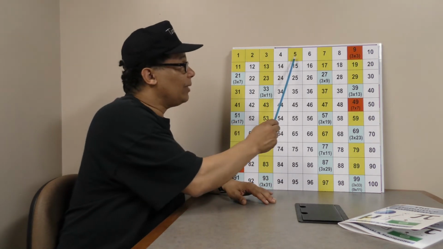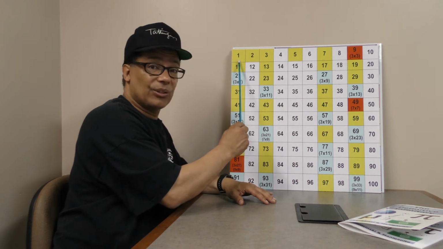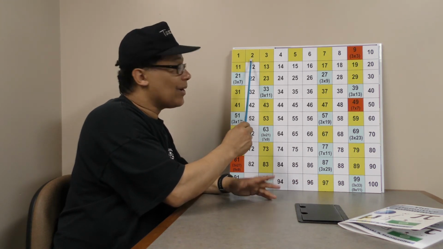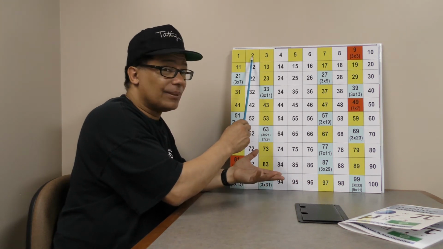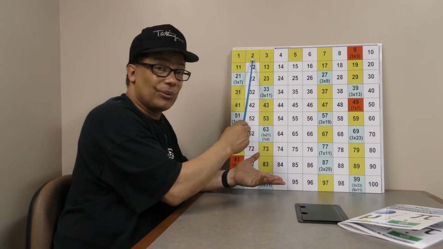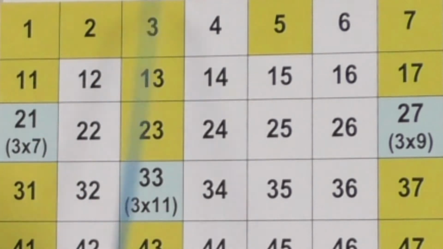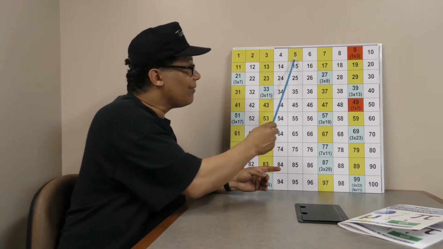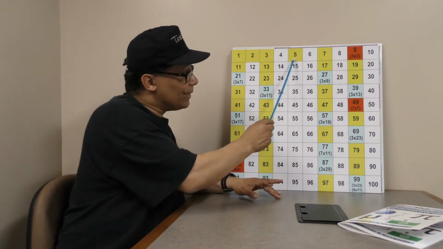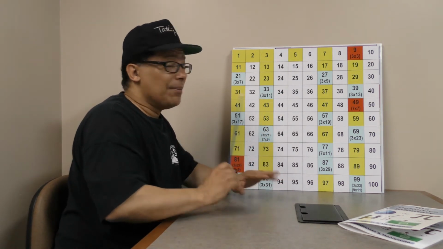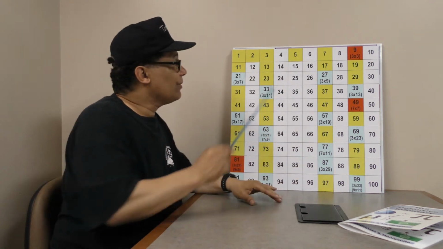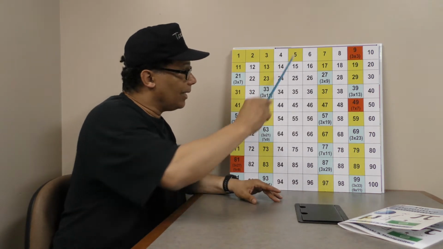Well, because 2 and 5 are so very close to the origin that there are no possible numbers that can combine to produce 2 and 5 other than 1 and 2, 1 and 5. So 2 and 5 are prime numbers. They're in yellow because they are prime numbers, but we exclude them from the cynosure columns.